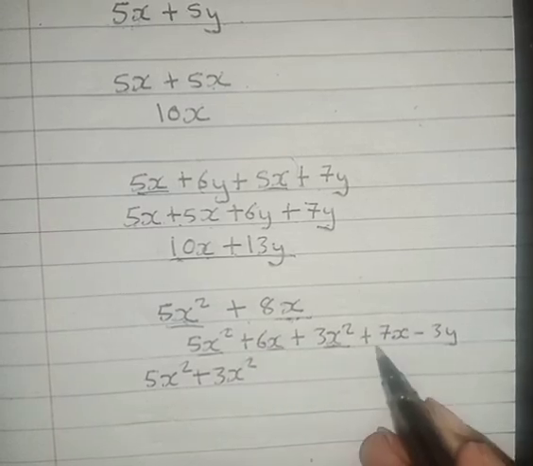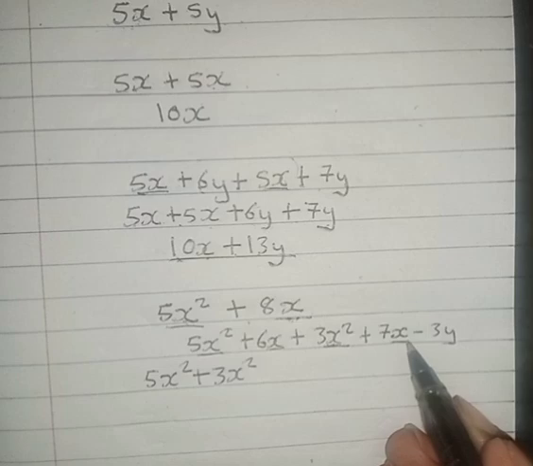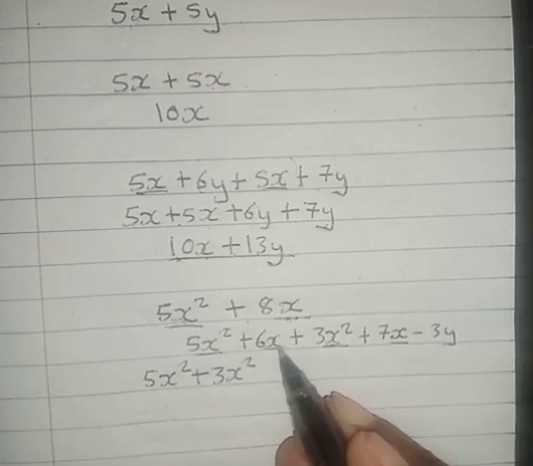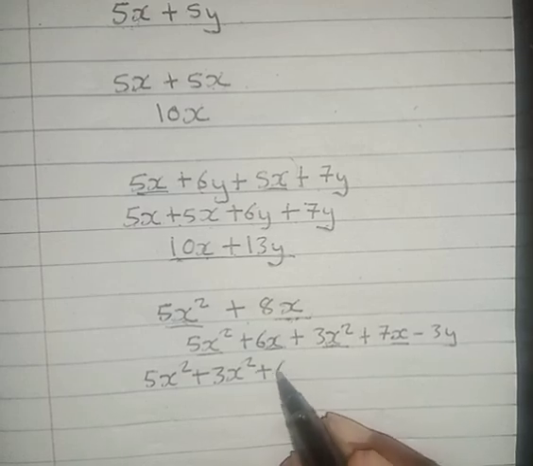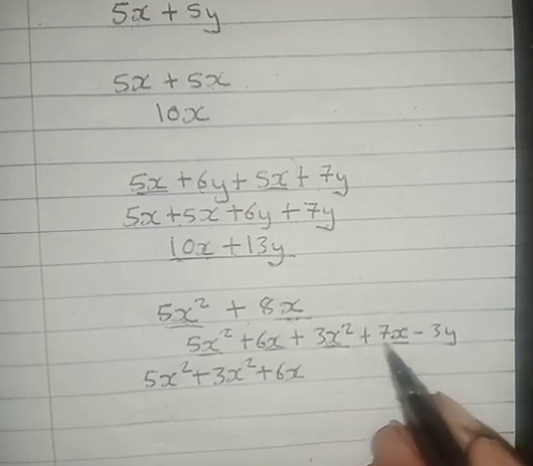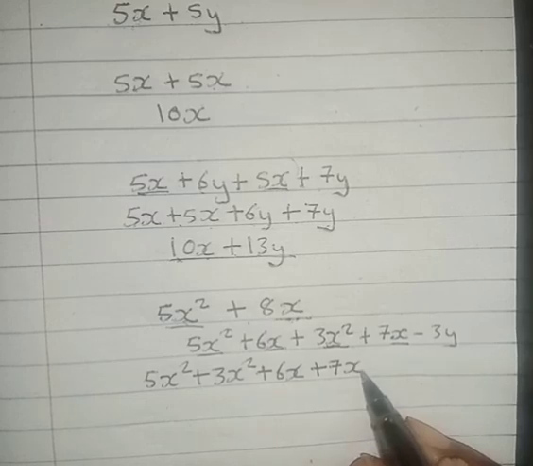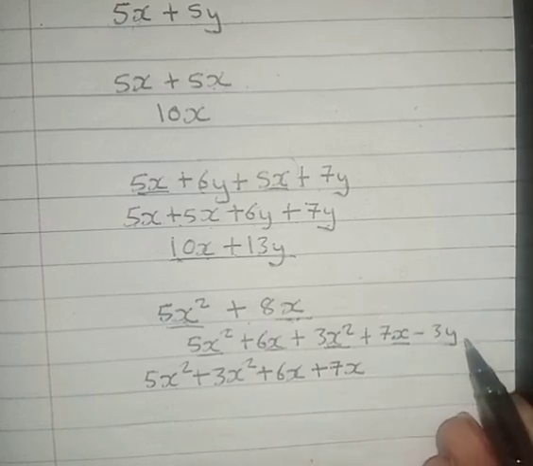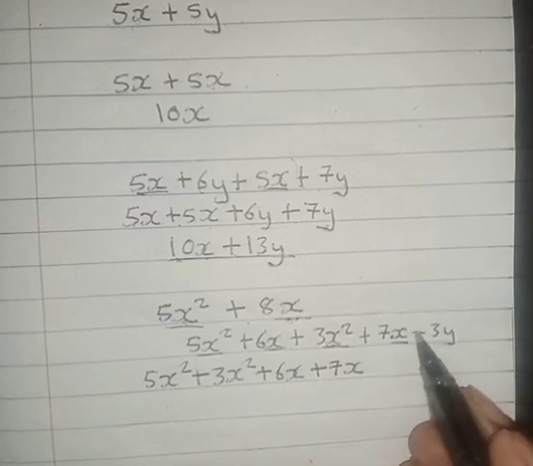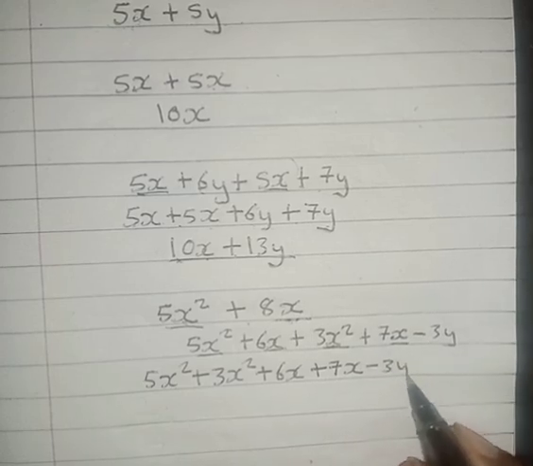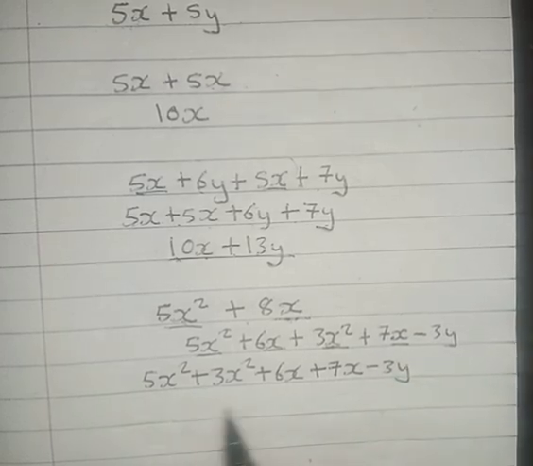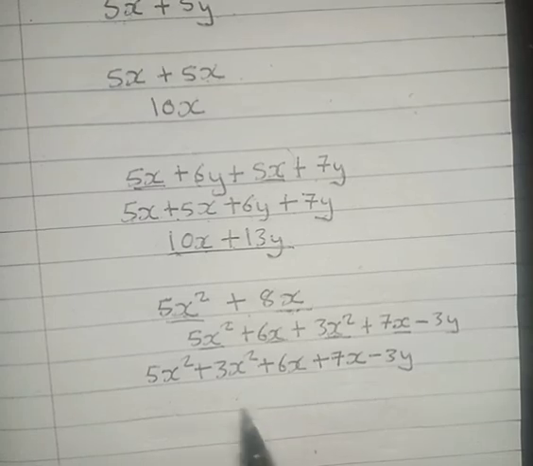Next, this x is identical to this x. So these are like terms. Let us put them together. So this 6x has a positive, so we write positive 6x and this positive 7x, like that. Lastly, we have minus 3y. So together with its sign, we put it here, minus 3y. Now let us add whatever we can add.